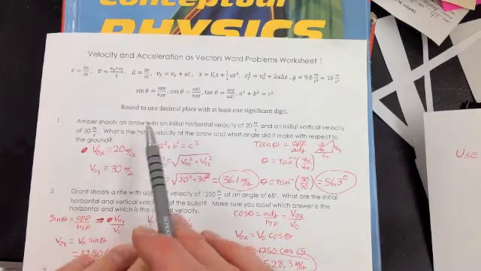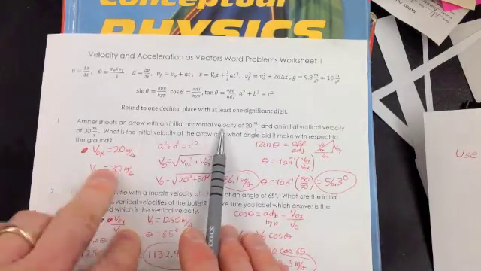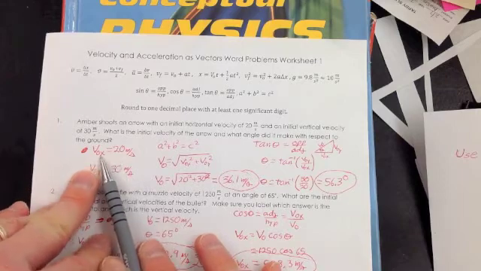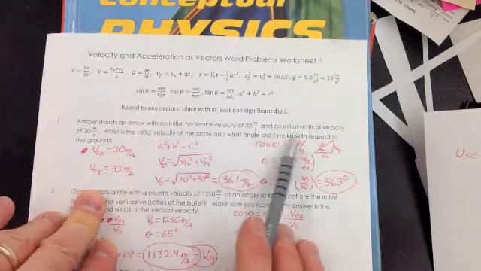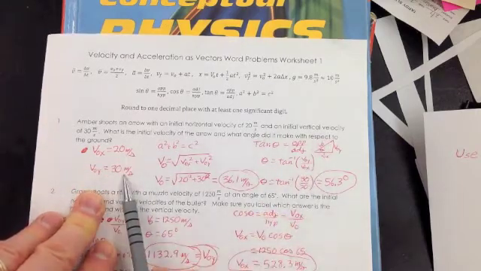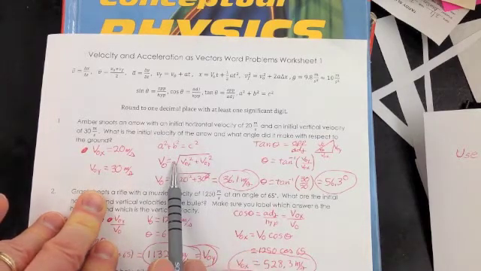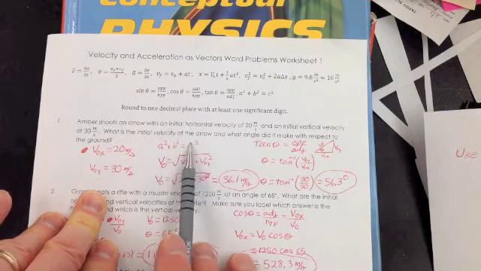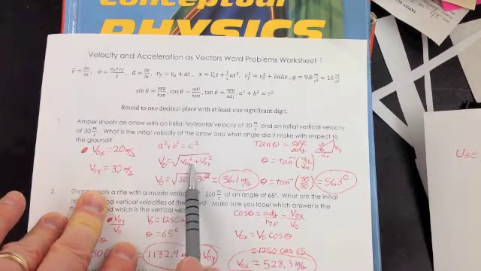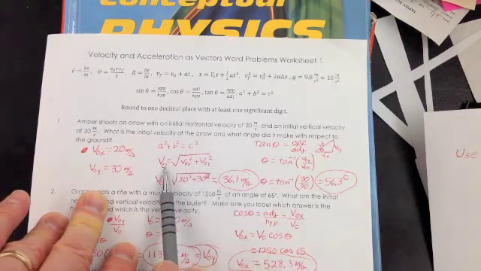So in this problem, Amber shoots an arrow. Her initial horizontal, so that's Vx, V initial x is 20. Initial vertical is 30. So I just use a squared plus b squared equals c squared. That means you can plug the numbers in right away and solve, or in this case, I found the formula. I solved for V naught.